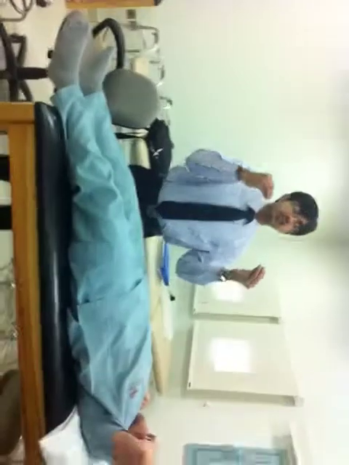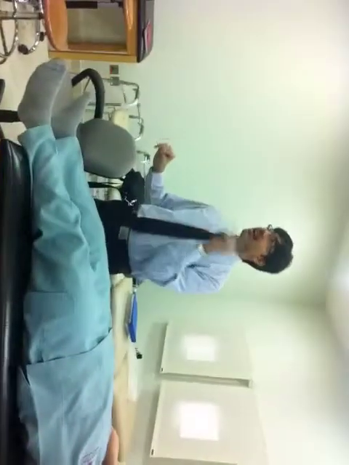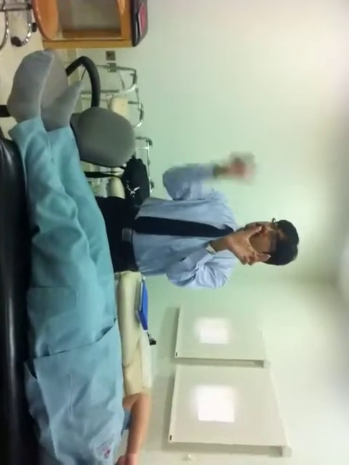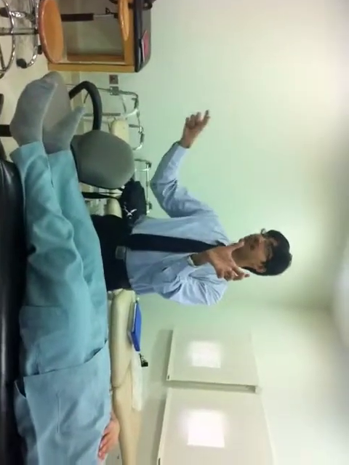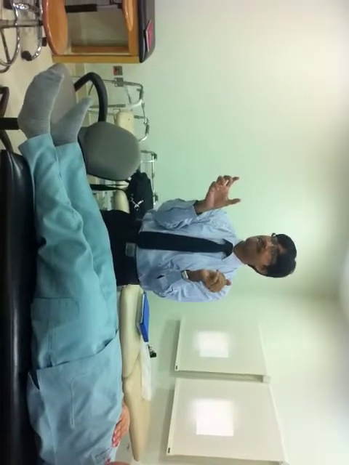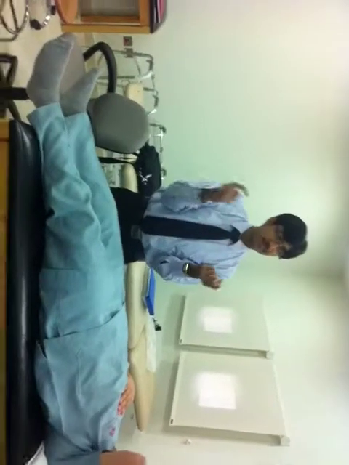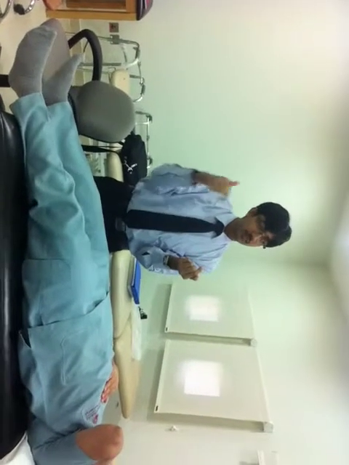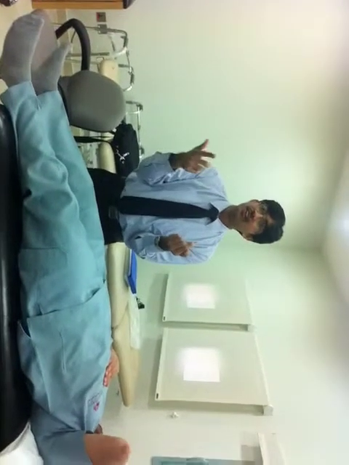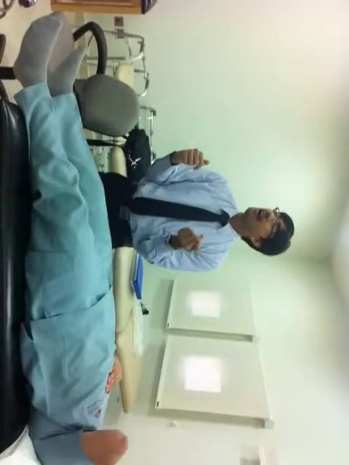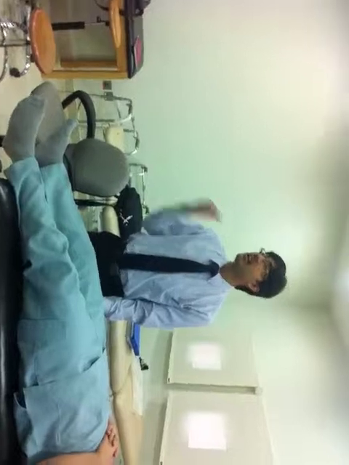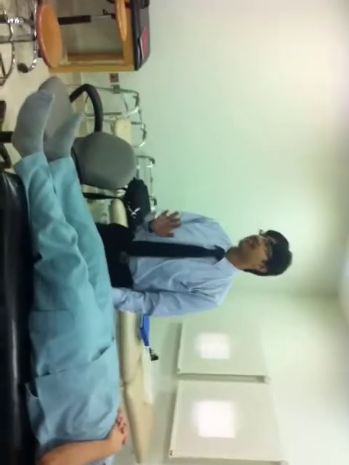ASIS, anterior superior iliac spine. Posterior superior iliac spine. Anterior, posterior word. Next word is what? Anterior and lateral. Posterior inferior iliac spine. Then anterior inferior iliac spine. The origin of rectus femoris comes from the anterior inferior iliac spine.